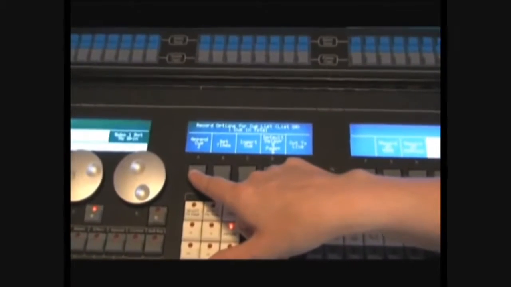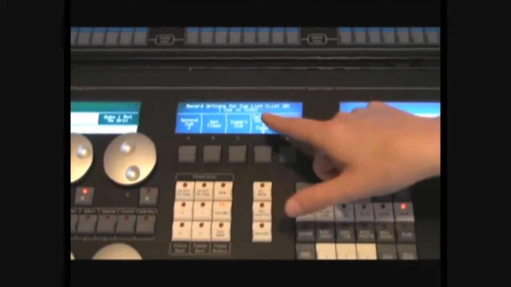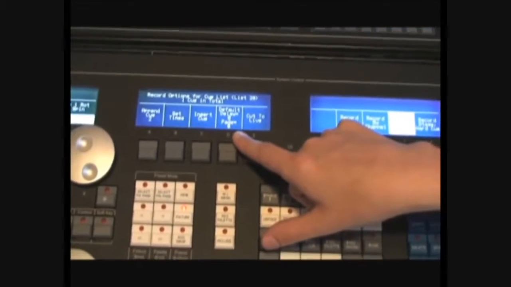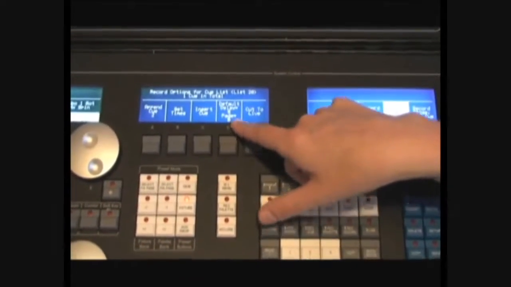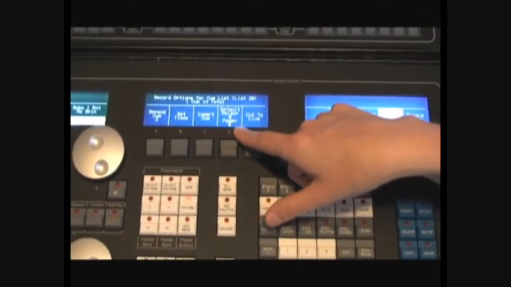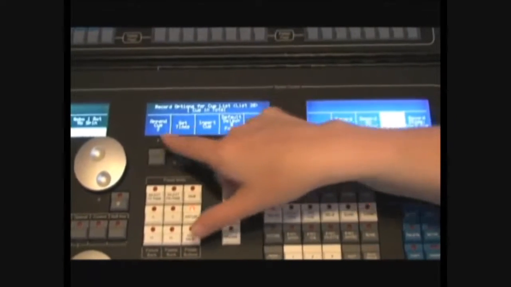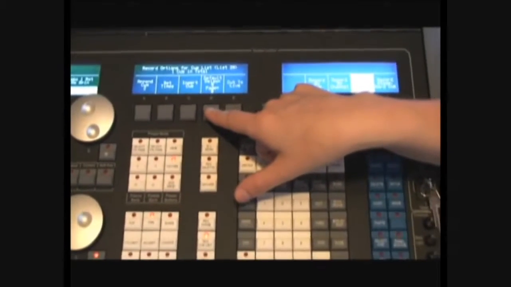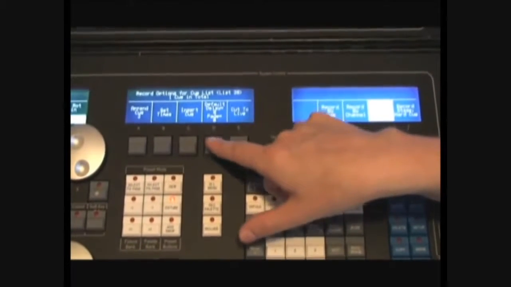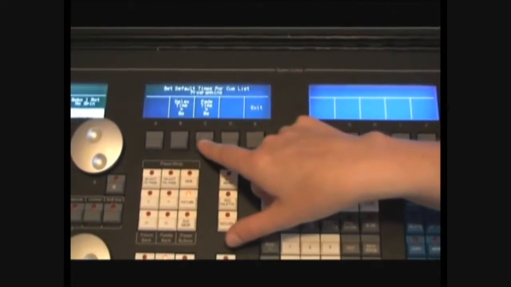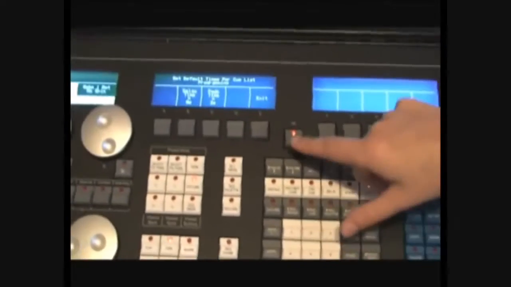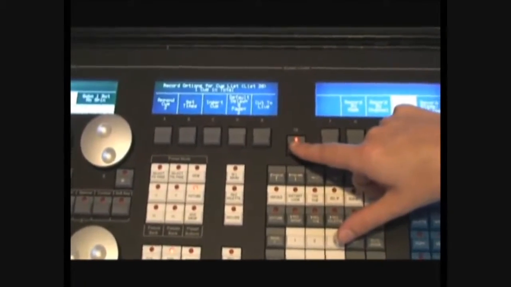You also have the option either at the beginning or partway through to change your default delay and fade time, and this will just set a delay and or fade time that every step will have once it's recorded, and you can edit that at a future date. So from this point onwards we go into default delay fade and opt for a fade time of 2 seconds. We'll see that apply from step 2 onwards.